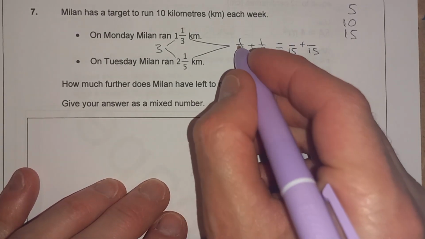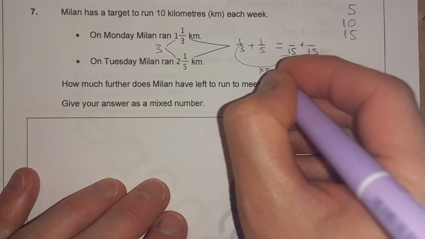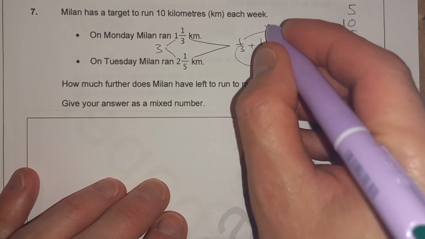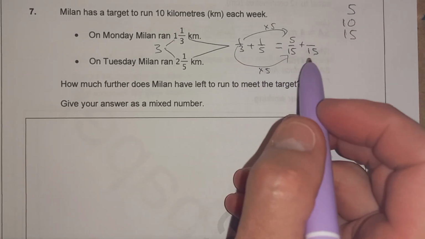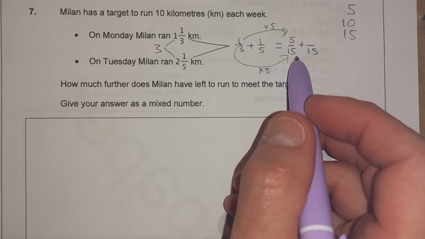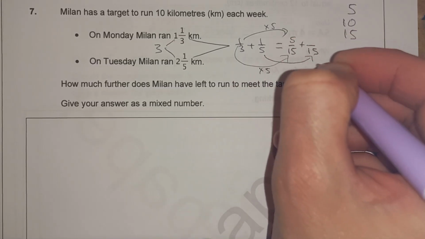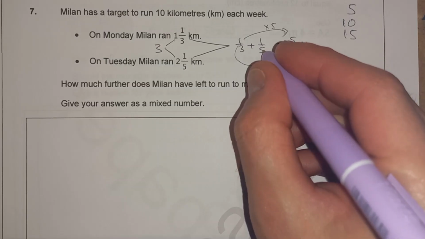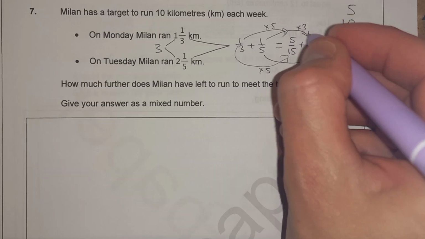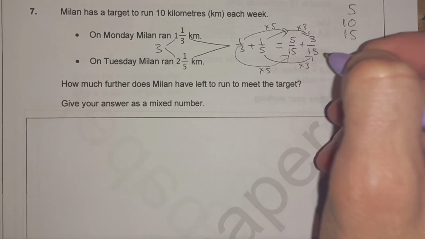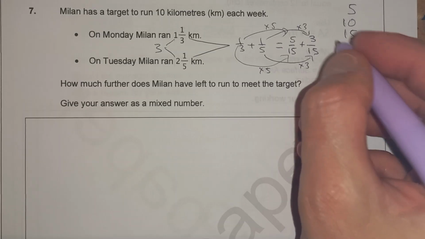denominator. Now, to get from 1/3 to 15ths, we multiplied the 3 by 5. So we've got to do the same to the numerator. So what we're saying is 1/3 is equivalent to 5/15. Now, for the second fraction, to get from fifths to 15ths, we only needed to multiply that 5 by 3. So if we do the same to the top, 1 multiplied by 3 is 3. So 1/5 is equivalent to 3/15.